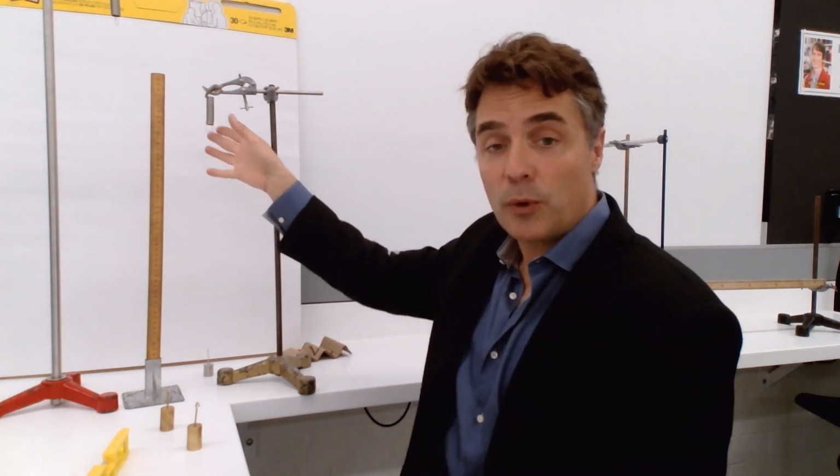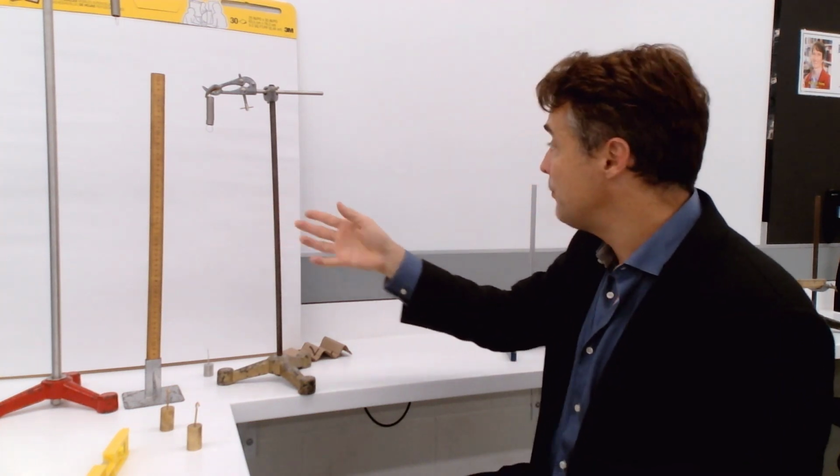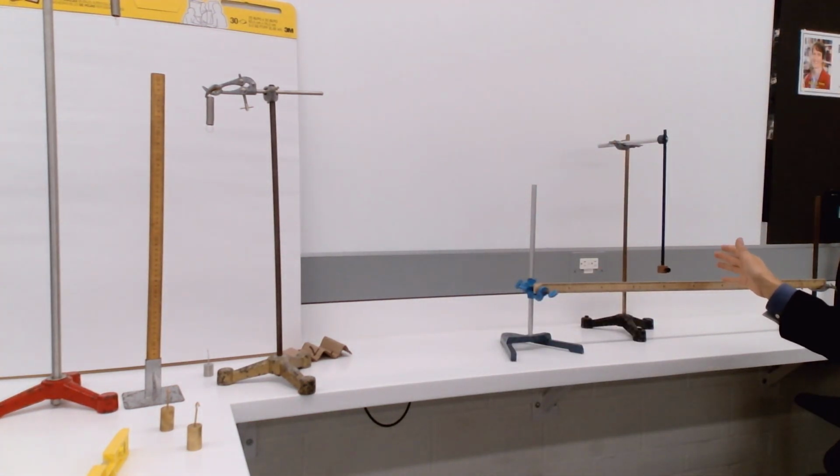Okay, so now that you've learned a bit about how simple harmonic motion works, I'm going to show you the setup for the videos you're going to analyze. And there's 2 basic situations. We're going to have a hanging mass on a spring, and we're going to have a pendulum.